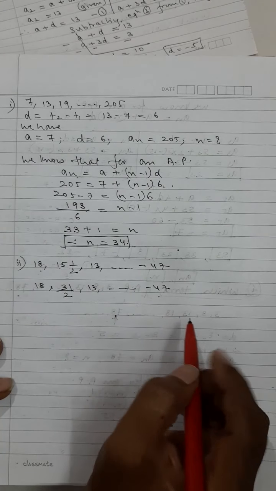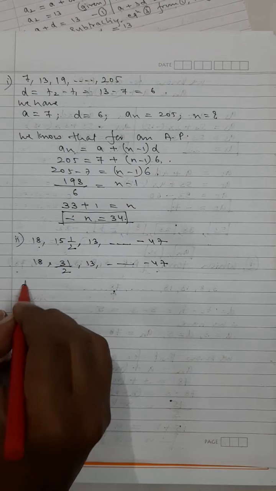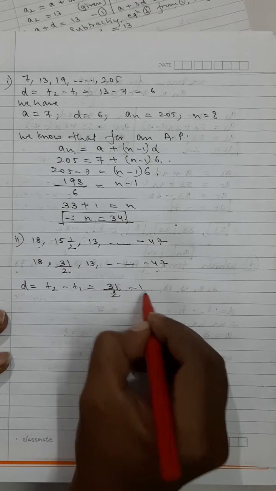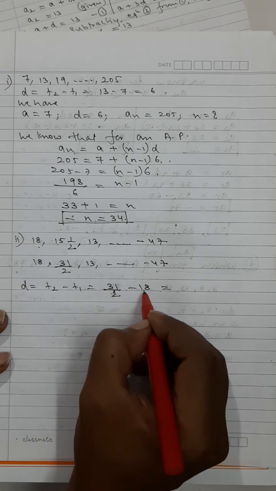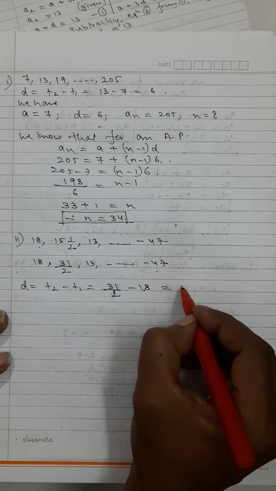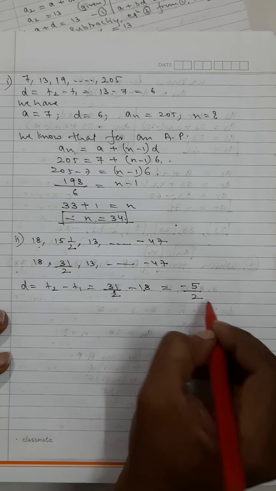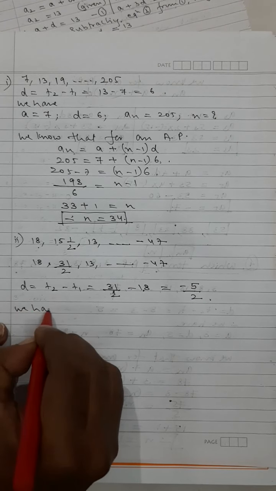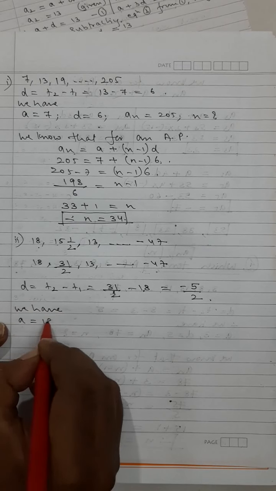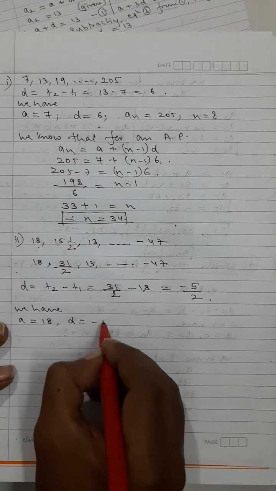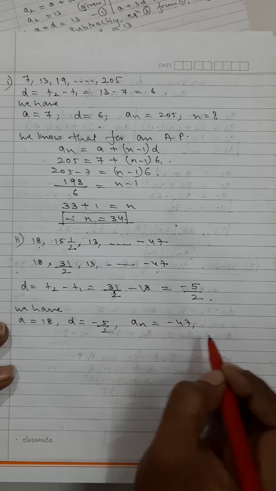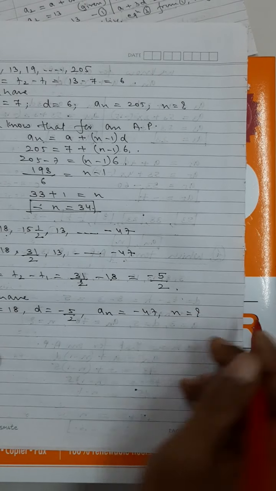18, 13, minus 47. So here D is equal to 31 upon 2 minus 18. 31 minus 36 will give you minus 5 upon 2. Yes, minus 5 upon 2. So we have A is equal to 18, D is equal to minus 5 upon 2, and An is equal to minus 47. We have to find n.